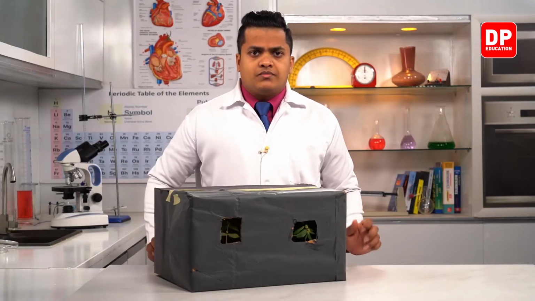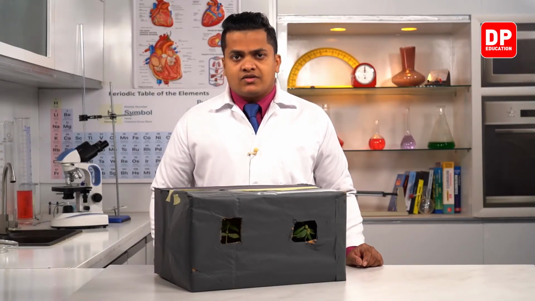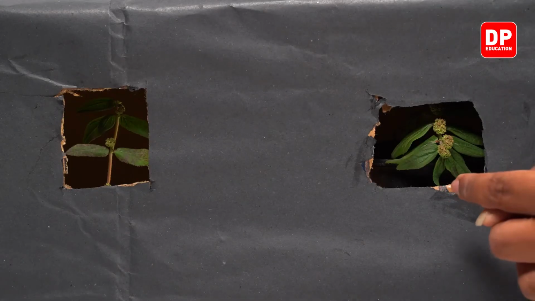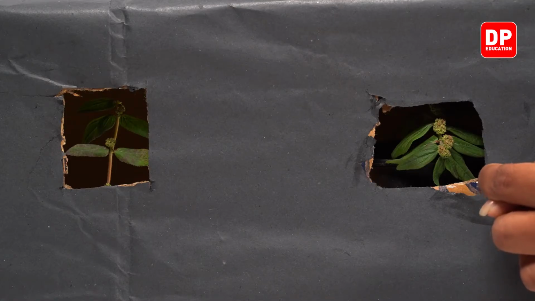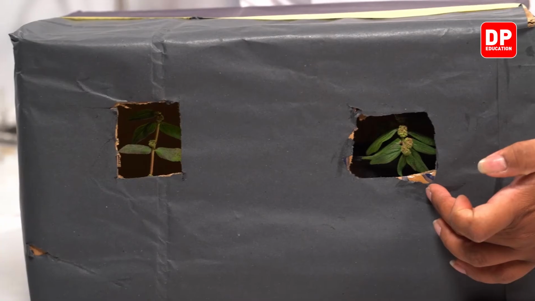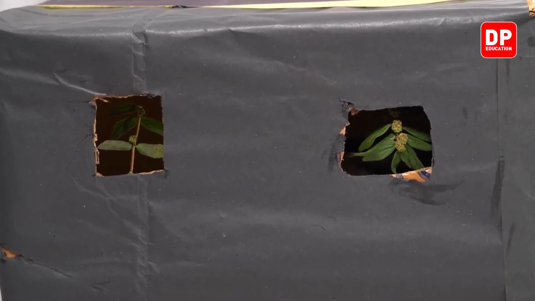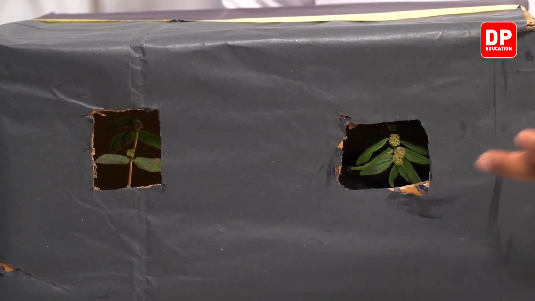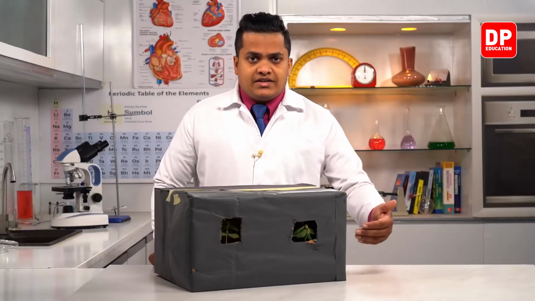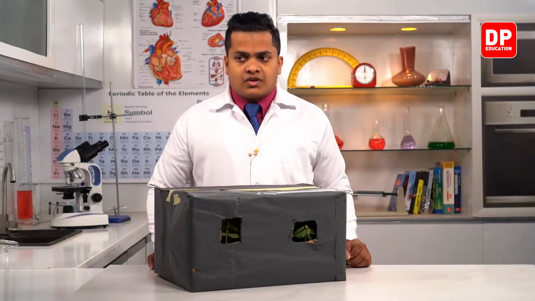Now let's observe what kind of a difference has occurred within the two plants. The plant which is over here, you can see it very clearly, this one, right? This plant. So here the apex is now growing towards the space which I have removed from the box, which means that it is growing outside the box from the gap over here.